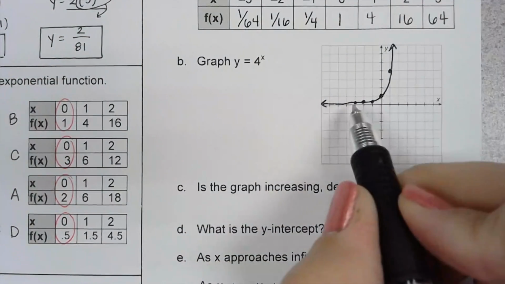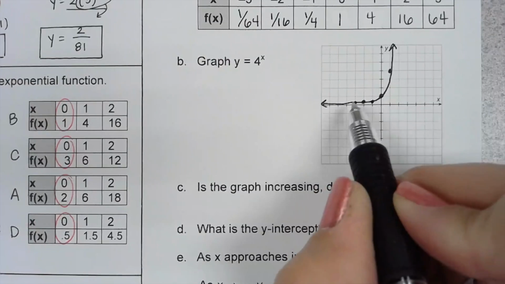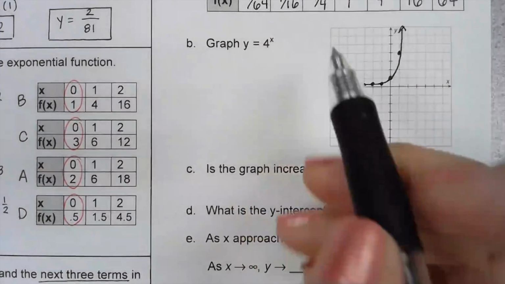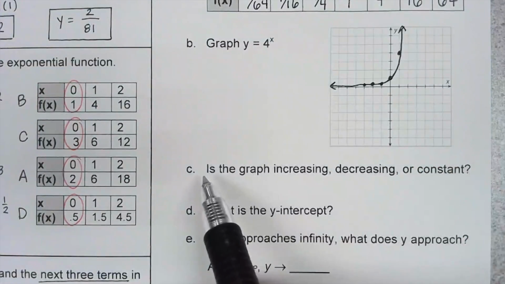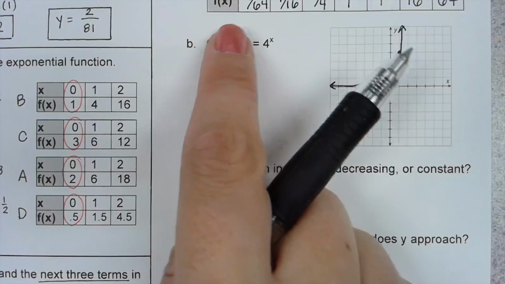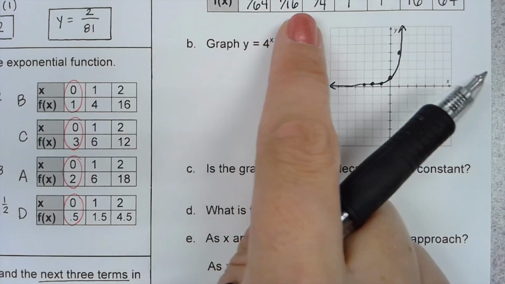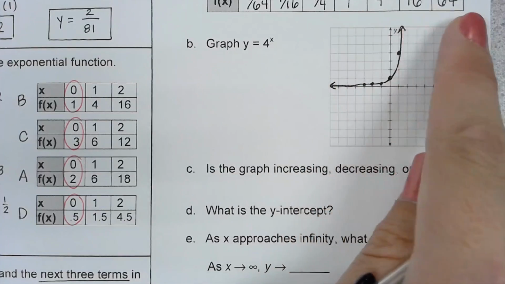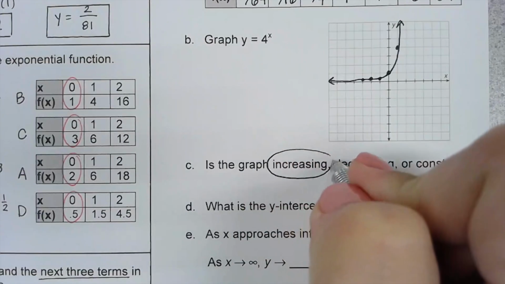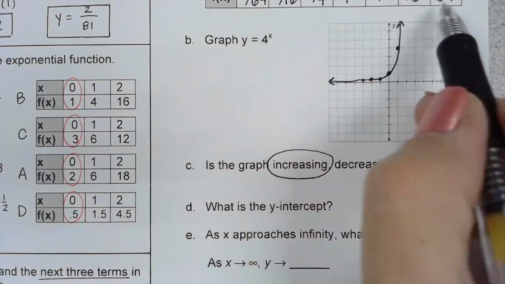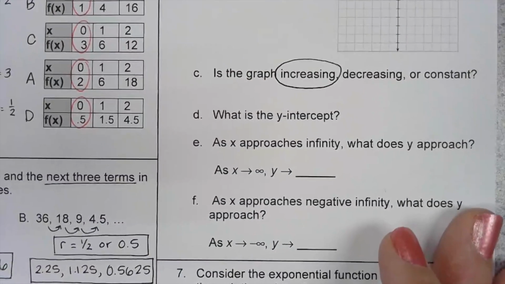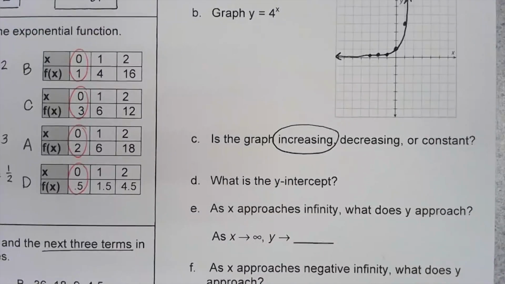And when I draw the graph, I want to try to, well, there's a little bump there, but I want to try to make sure it doesn't look like it's crossing over the x-axis. When I look at this graph and when I look at the function values, question C asks me, is the graph increasing, decreasing, or is it constant? So these numbers are very small numbers, and then they start to get bigger, bigger, bigger, bigger, bigger. And so that's how I know that the graph is increasing. If it was decreasing, the numbers would be getting smaller, and so the graph would look like it was coming down.